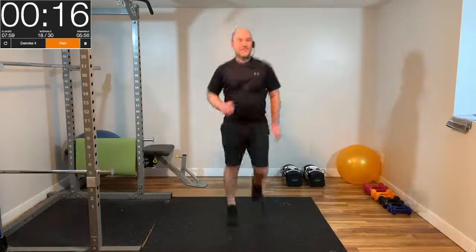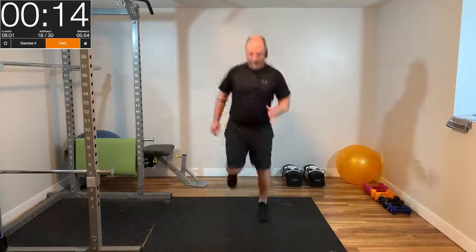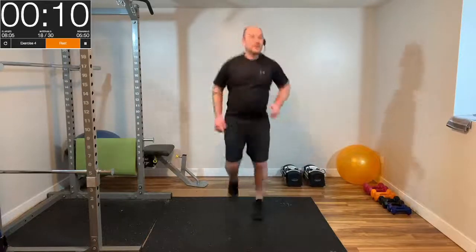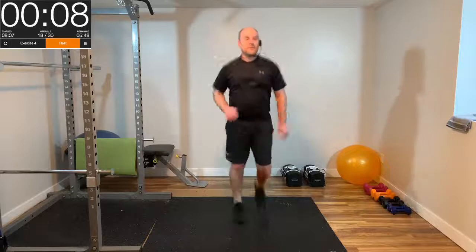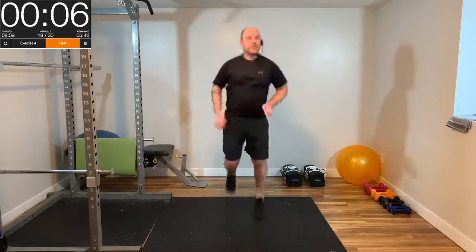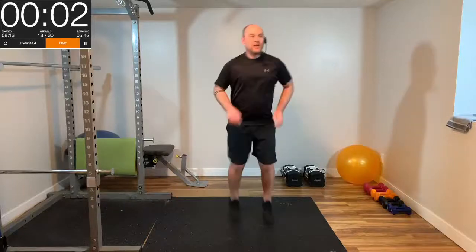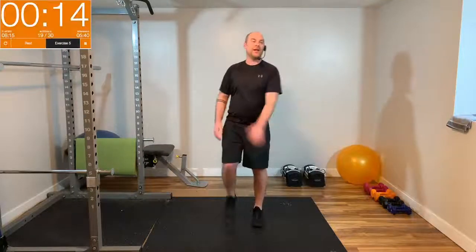Whereas the high knees, as the exercise calls it, you need to lift the knees up high. So again, jogging in place if you'd like. 4, 3, 2, 1, and rest.